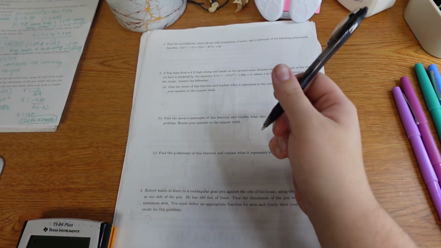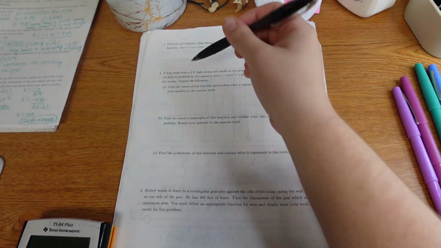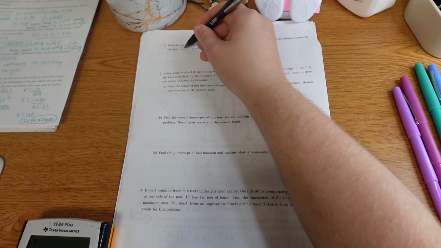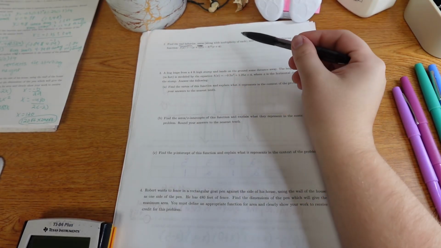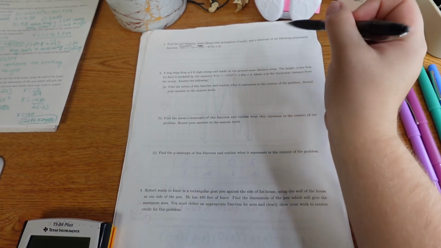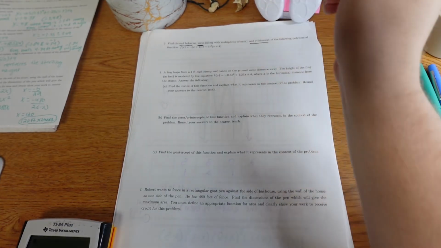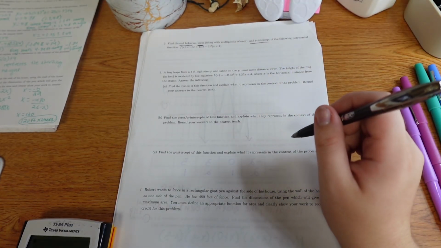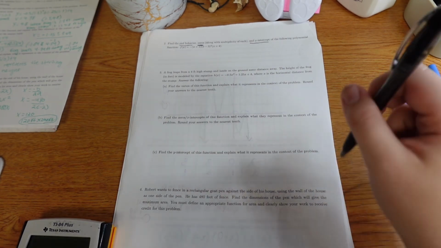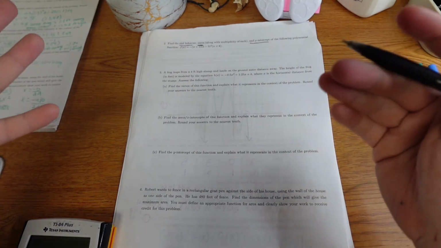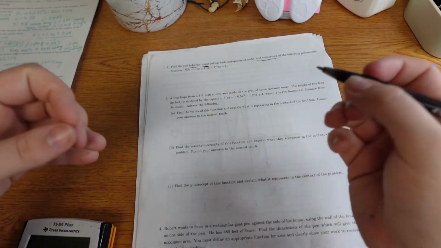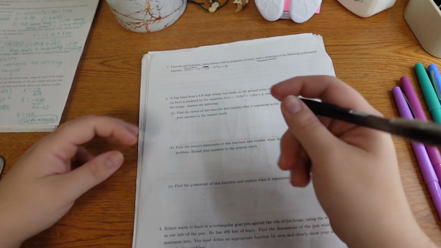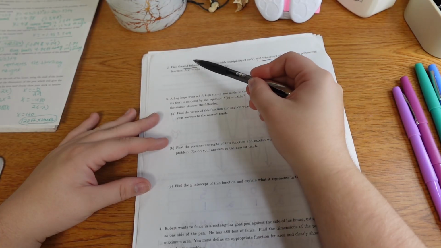So, number 2, find the end behavior, the zeros, along with the multiplicities of each, and the y-intercept of the following polynomial function. Alright, so that's a bunch of mathematician gibberish. So let's figure out what this problem is really asking us to do. So, we need to find the end behavior.